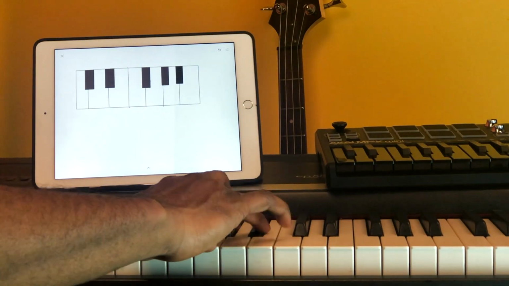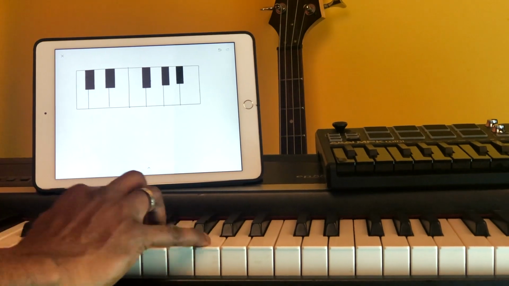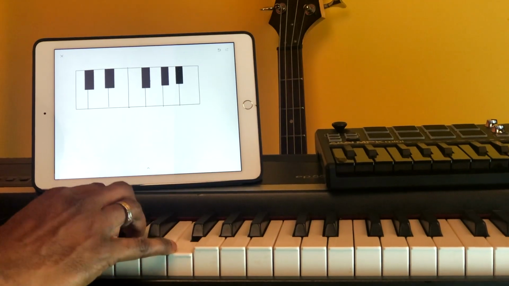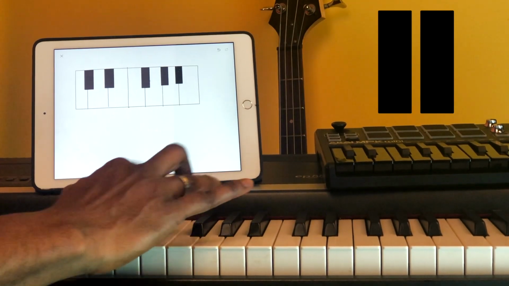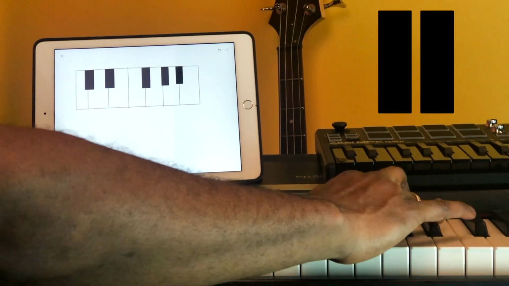So here we go. On the piano we have black notes and white notes. Now I'm just going to teach you how to find the white notes. The black notes are in patterns. Groups of threes and groups of twos. Groups of threes, groups of twos, groups of threes.